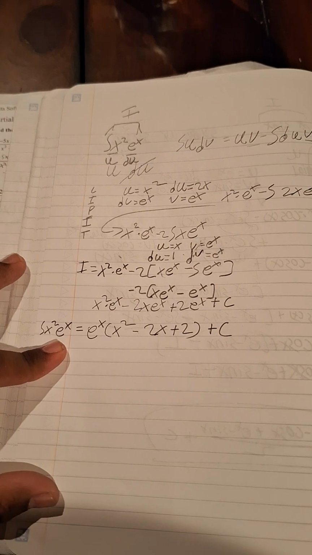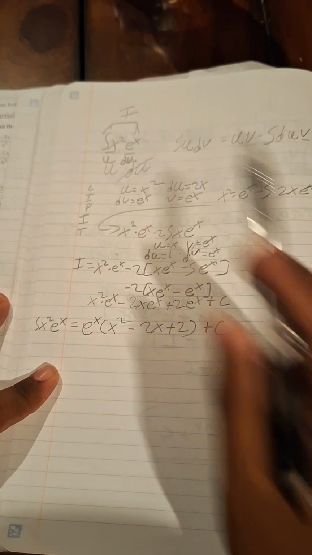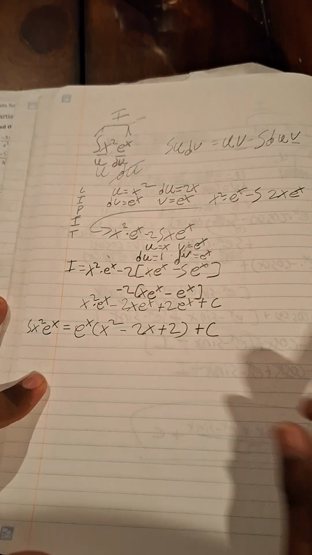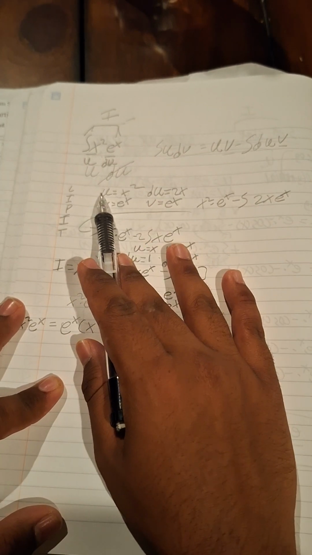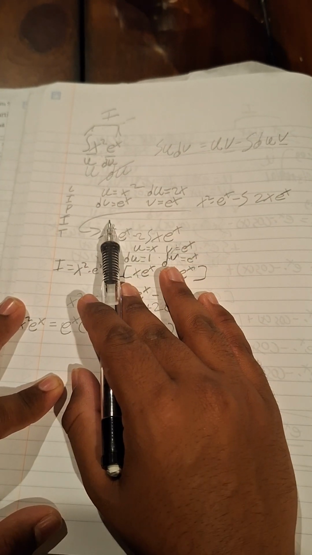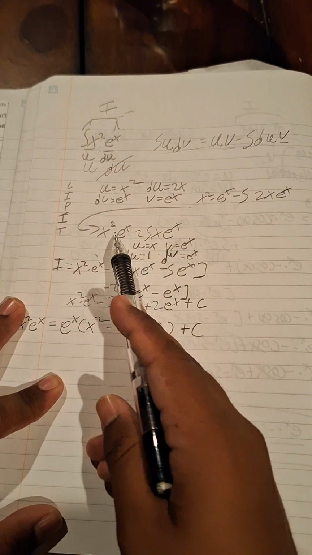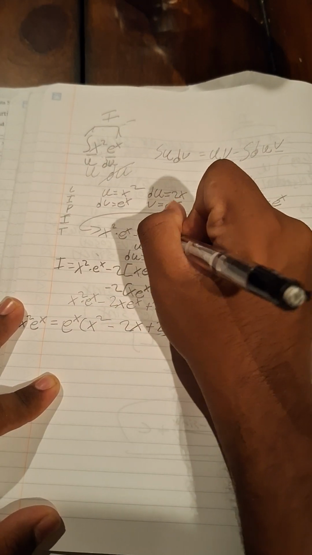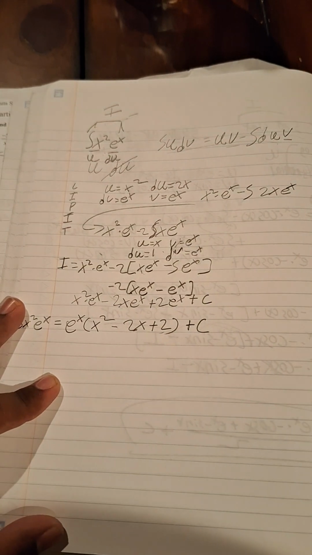I skimmed over a lot of the work here, but more or less, it doesn't become cyclic. The I is not necessary. We follow the integration by parts formula: u equals x squared, dv equals e to the x. We do our old magic. It does not become cyclic. We can't make it become cyclic.